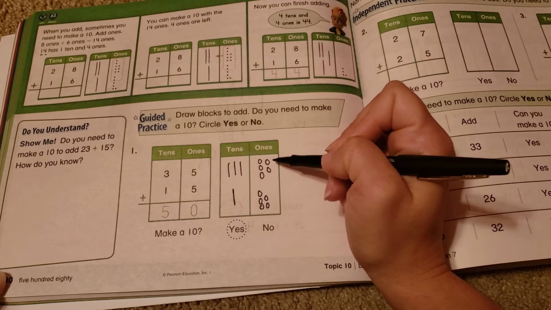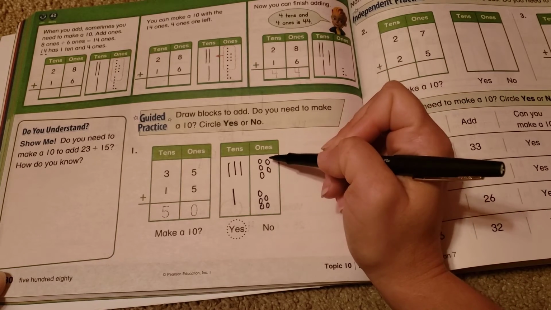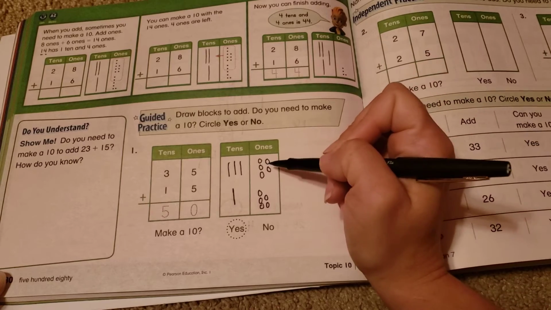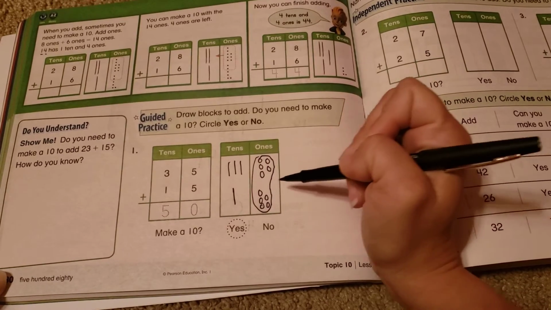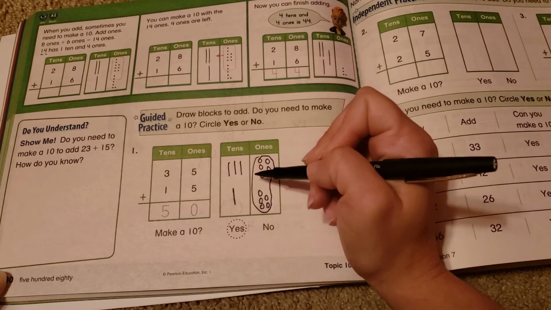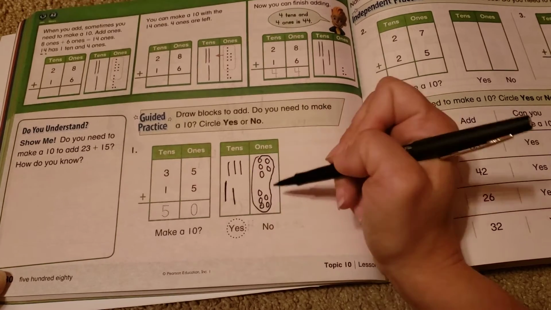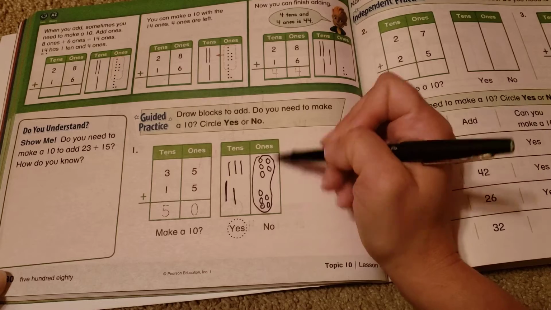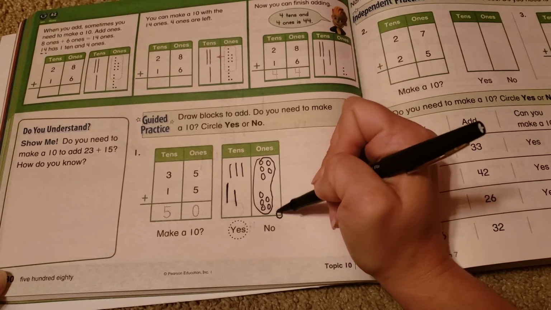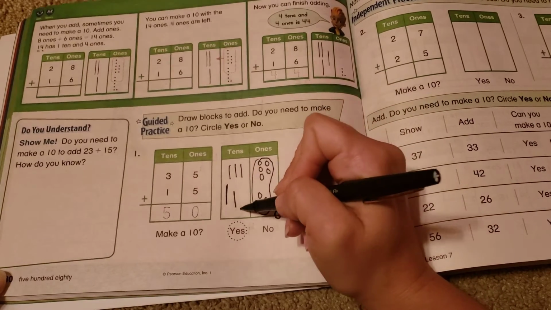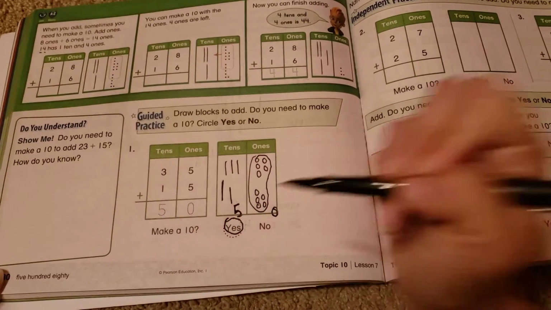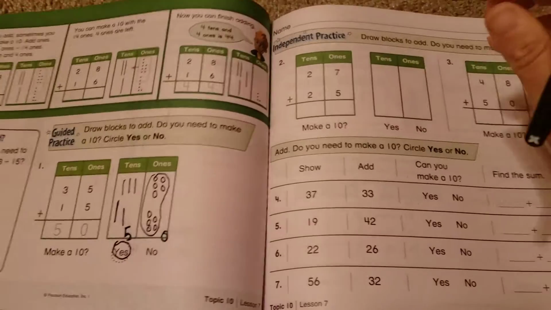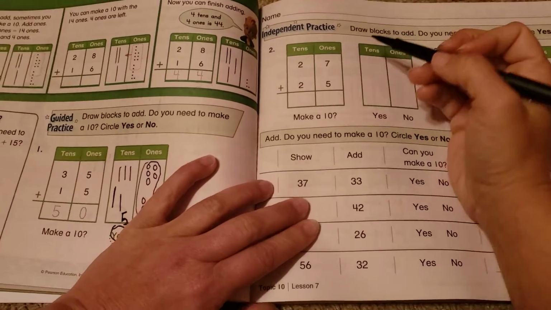Then I'm going to look over to my ones. I'm going to count them all together. I don't even need to count these ones because I know that 5 plus 5 is 10. So I'm going to circle all of those because I'm going to be trading them for a 10. I have no ones left over. None. Right? It's a 0 there. Now I have 5 tens. Did I make a 10? Yep, I did.